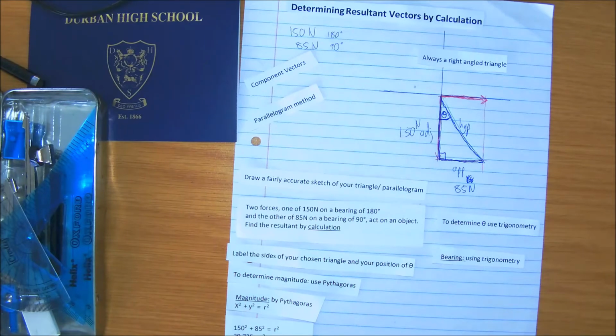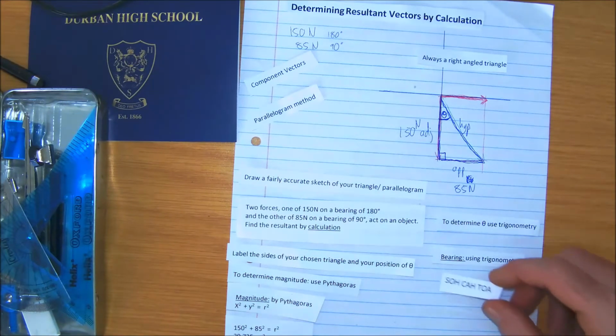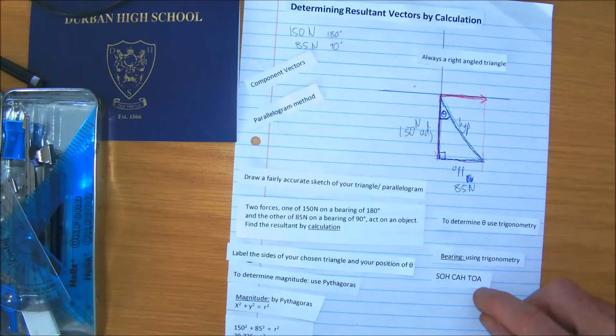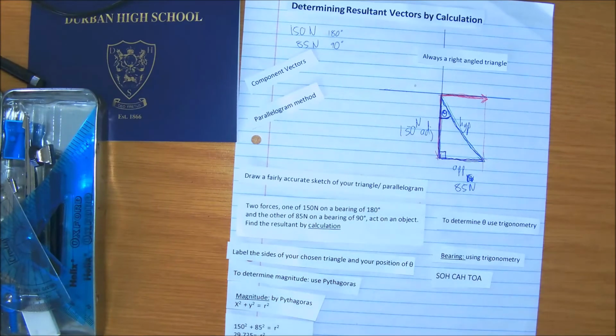Now if you remember from maths, you should have hopefully learnt that little mnemonic, SOHCAHTOA. That stands for sine equals opposite over hypotenuse, cos or cosine equals adjacent over hypotenuse, and the tangent or tan equals opposite over adjacent.